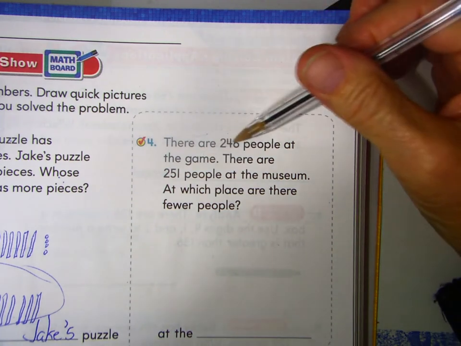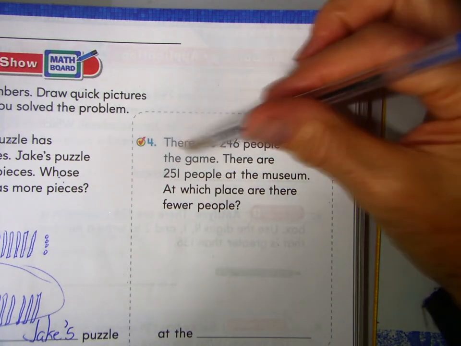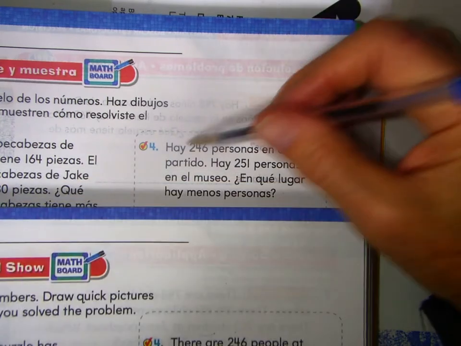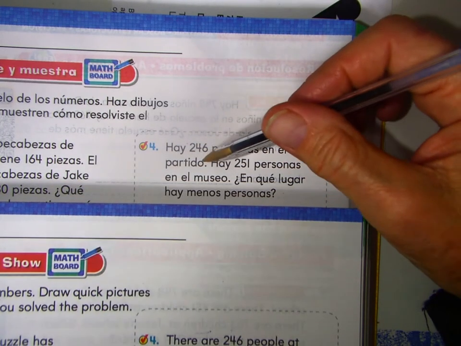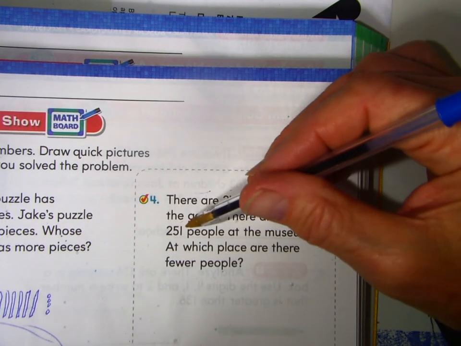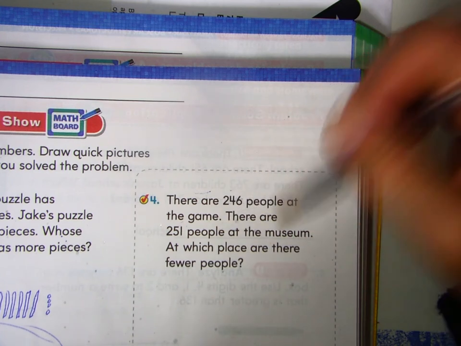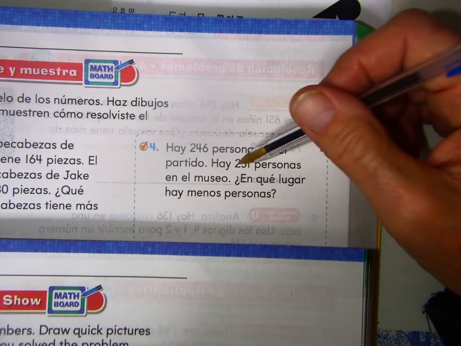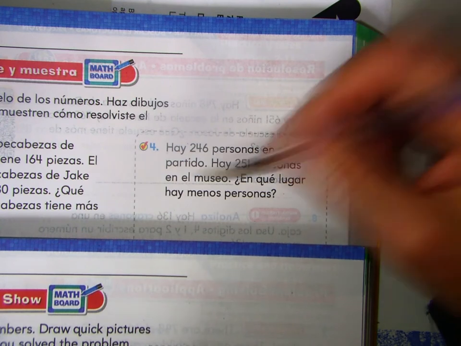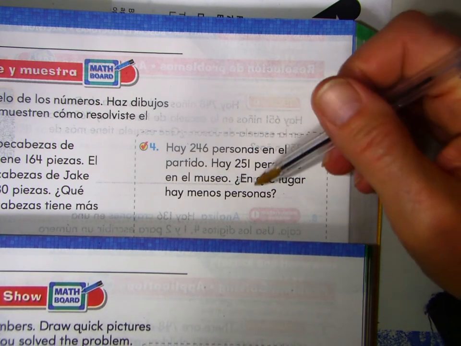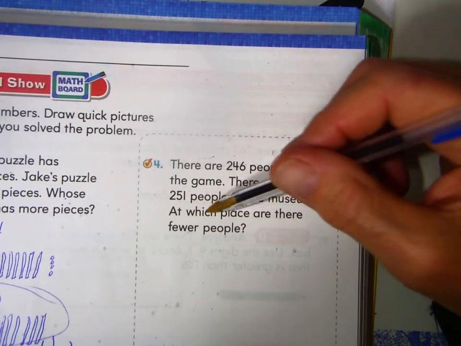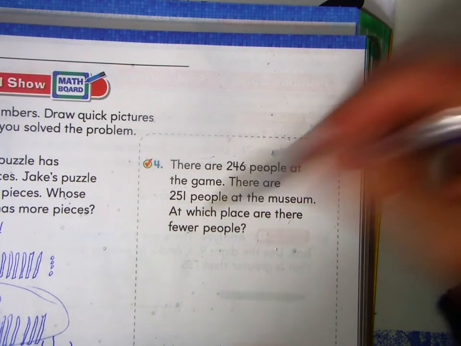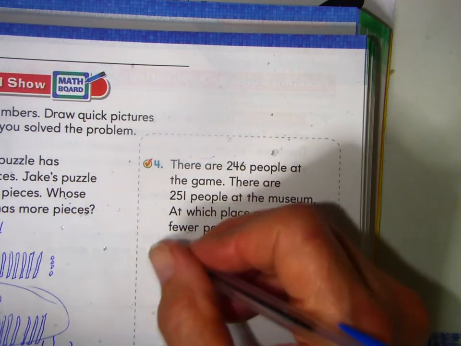There are 246 people at the game. Hay 246 personas en el partido. You know, ese partido de fútbol, quién sabe. There are 251 people at the museum. Hay 251 personas en el museo. ¿En qué lugar hay menos personas? At which place are there fewer? We're looking for fewer. So let's do the game.